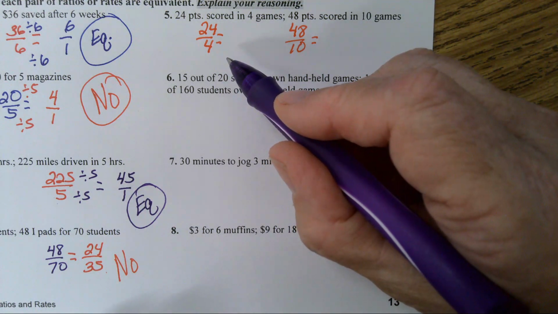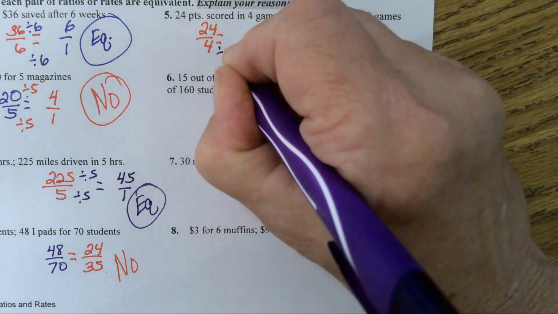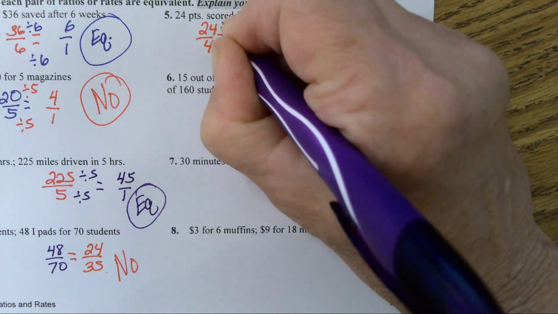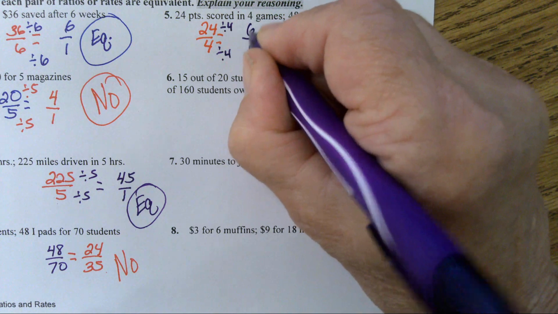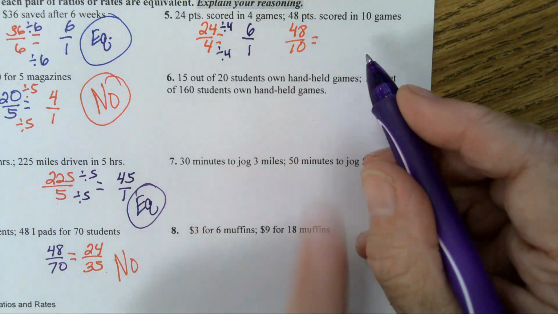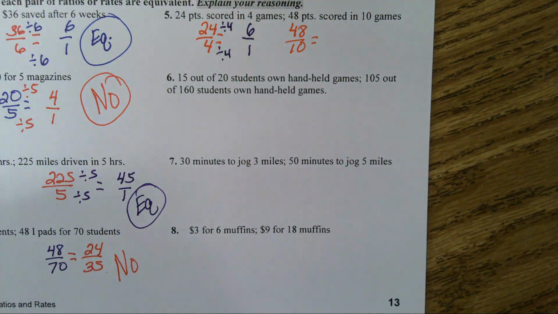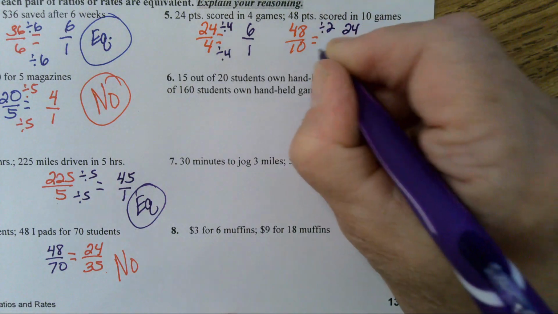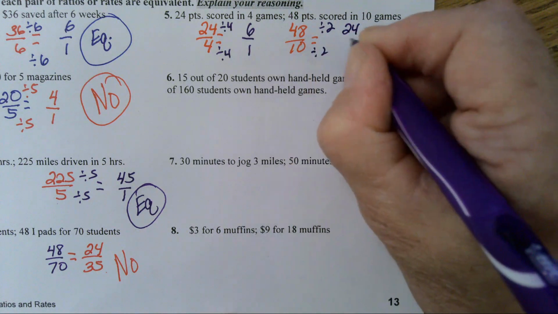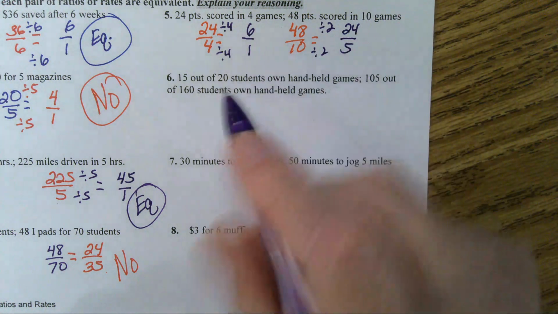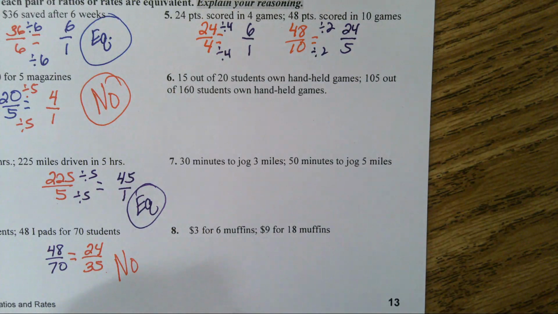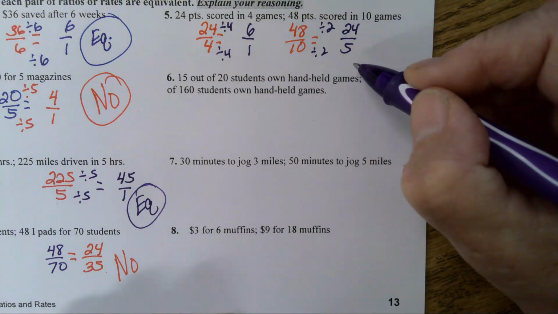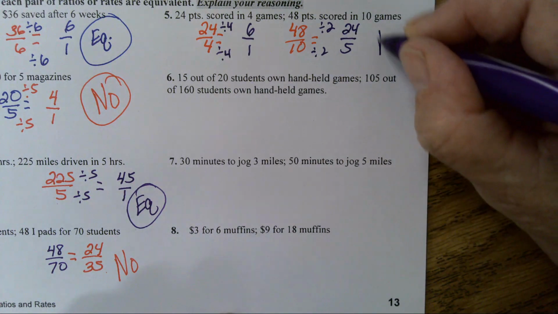Yeah. 4. 4 divided by 4 is 1. 24 divided by 4 is 6. Let's see if we can get 6 over 1. Well, what will divide a 48 and a 10? 2, right? So, 48 divided by 2 is 24. 10 divided by 2 is 5. Are they going to equal each other? No. Now, if it were 24 over 4, it would work, but it's not. So the answer is no, not equivalent.